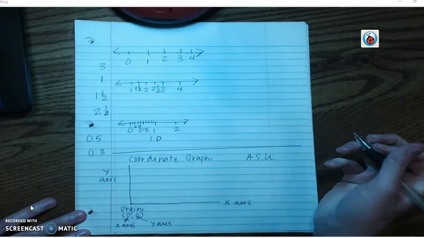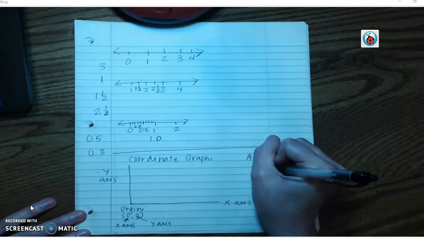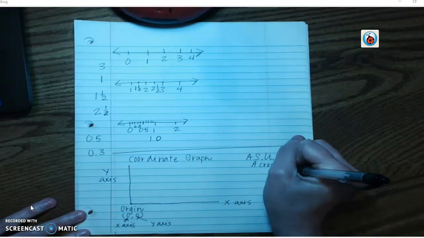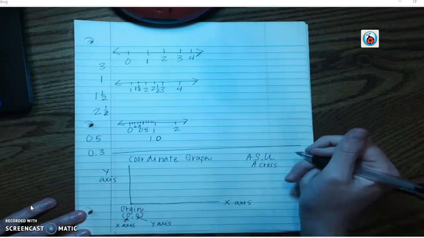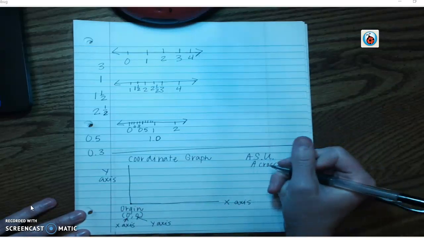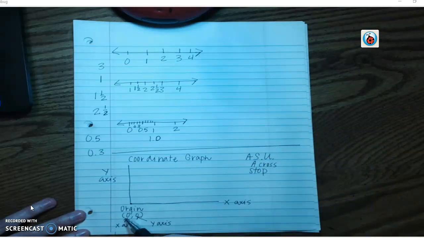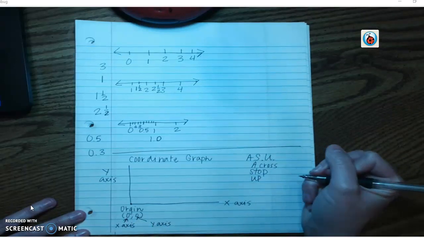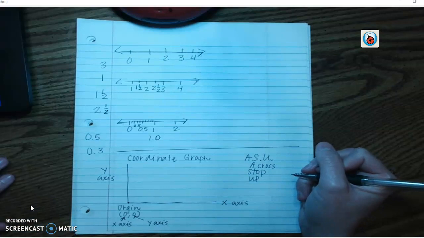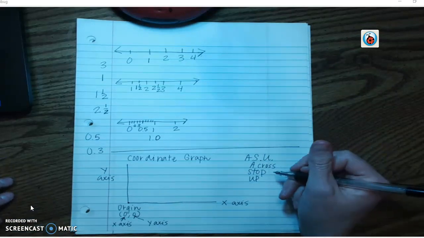A stands for across, so we're always going from the origin across the x-axis, right? S stands for stop, so once you have found your x-axis number, you're going to stop there. And then the U would stand for going up our y-axis. So using this ASU strategy, we're going to practice doing a few points on our graph here.